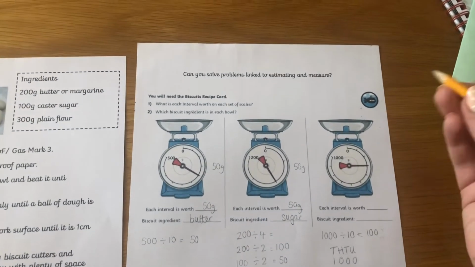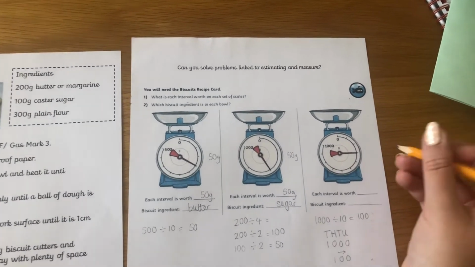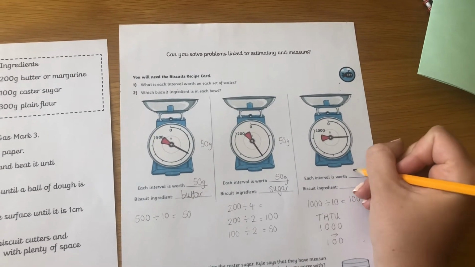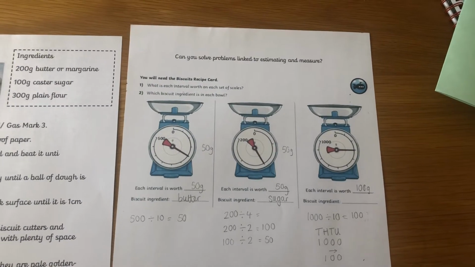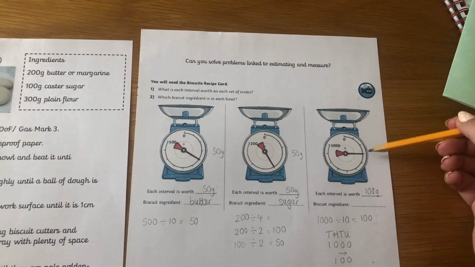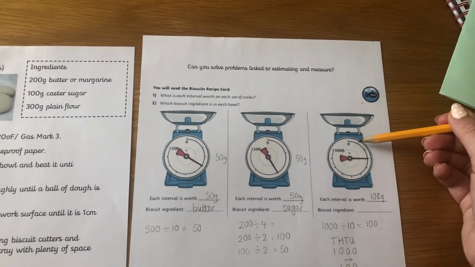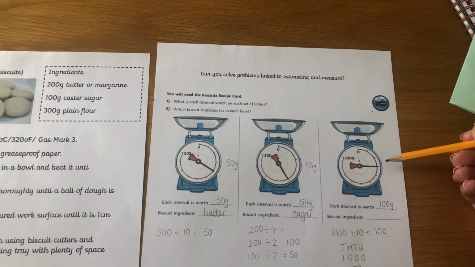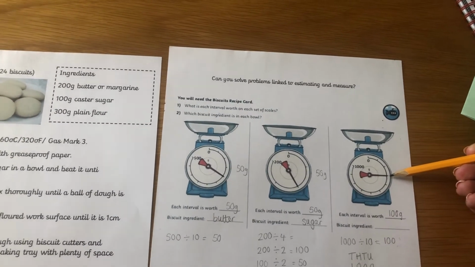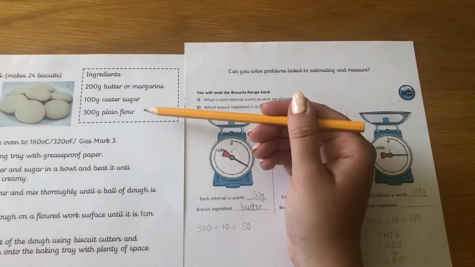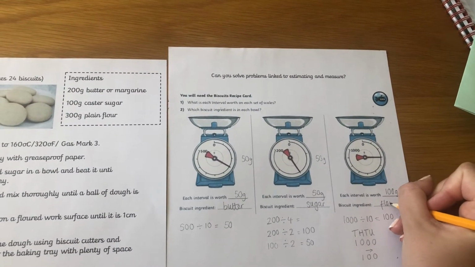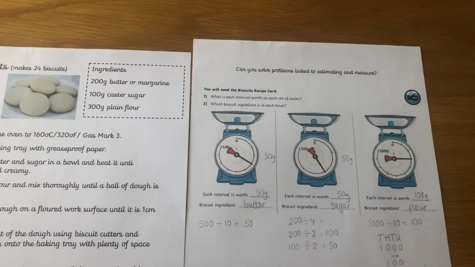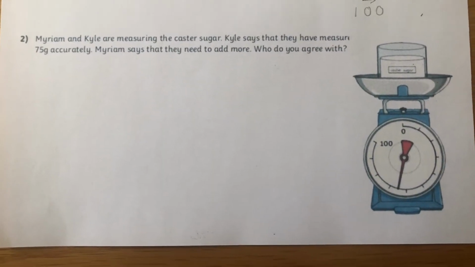Okay, now we've got our last one. So, we didn't write this one down. Each interval was worth 100 grams. 1,000 divided by 10 was 100. So we're going to count up until we get to the arrow. So 100, 200, 300. So there's only one ingredient left, but let's just check we've got it right. 300 grams is the flour. Brilliant. Well done.